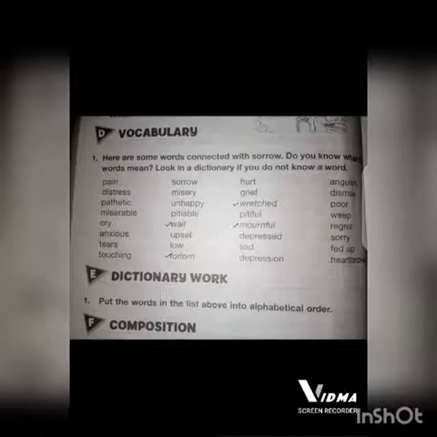So, students, this is a sort of exercise or a practice for you where you can learn about the use of dictionary. All of these words or list of these words is connected with sorrow. You can consult a dictionary and look for the meanings yourself.